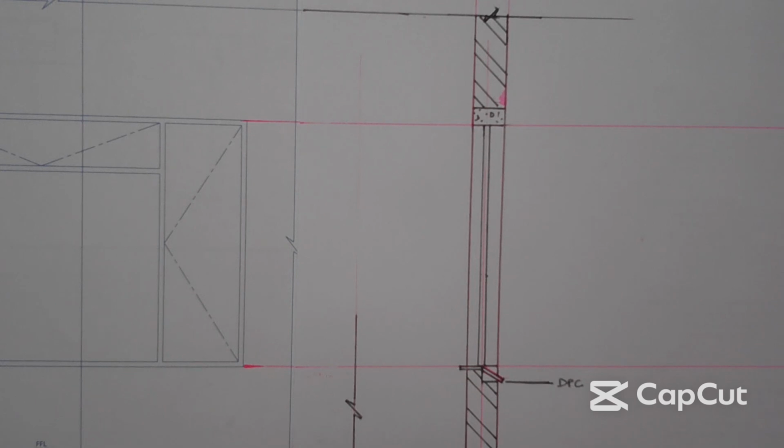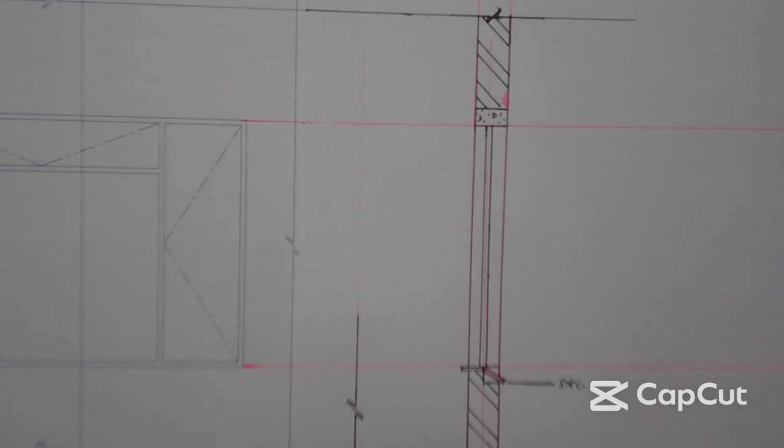What's next in the instructions to do? Label the drawing. Okay, so the label will be sectional elevation or sectional view at the top. Oh no, the bottom has a label already. Okay, what's next on the instruction list? Finished floor level. Okay.